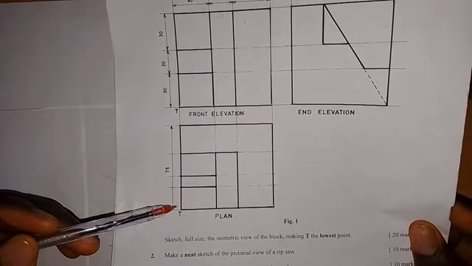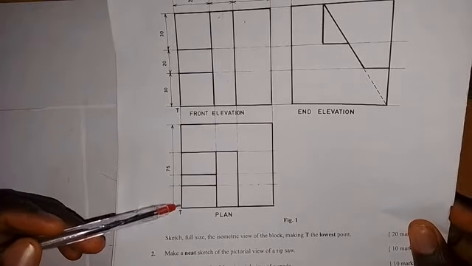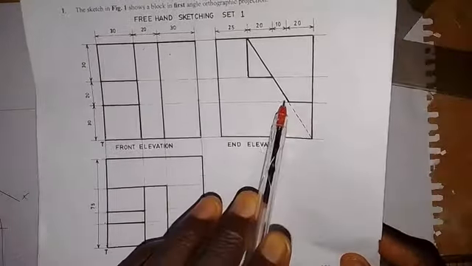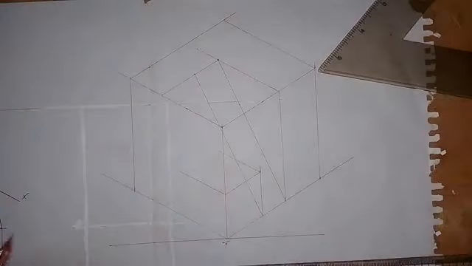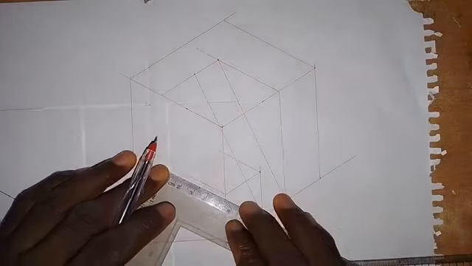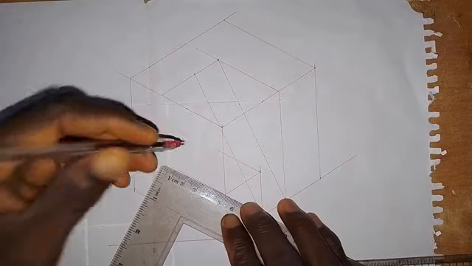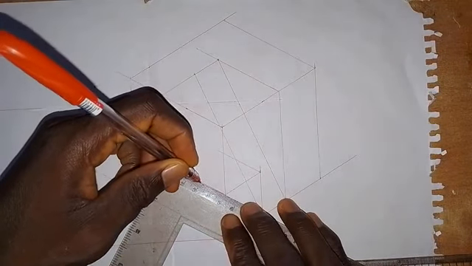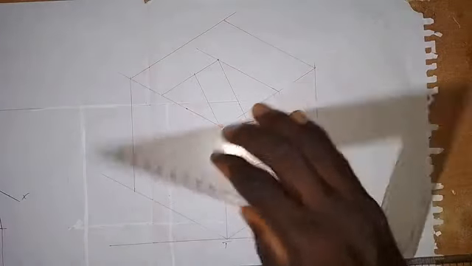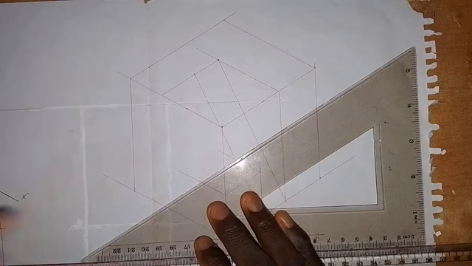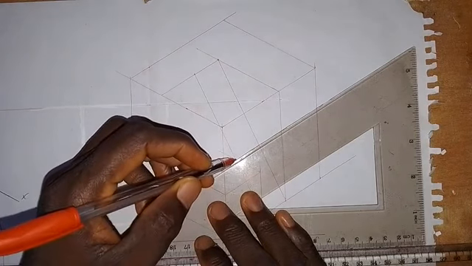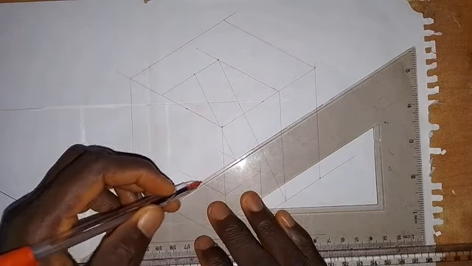So this rectangle here, I need to bring it out. The distance from here to here, as we have here, is 20 millimeters. This is it, 20 millimeters from here. So I'm going to take a measurement of 20 millimeters on this part here. So this is 20 millimeters. Here I will draw this line in this direction. I'm not going to make it thick yet.